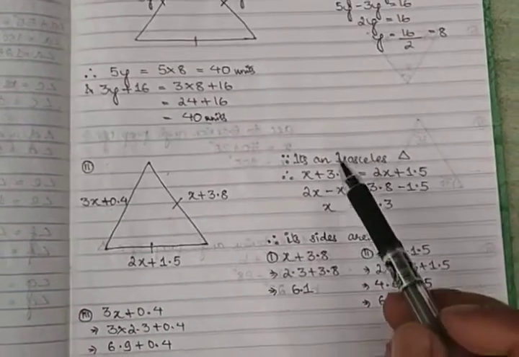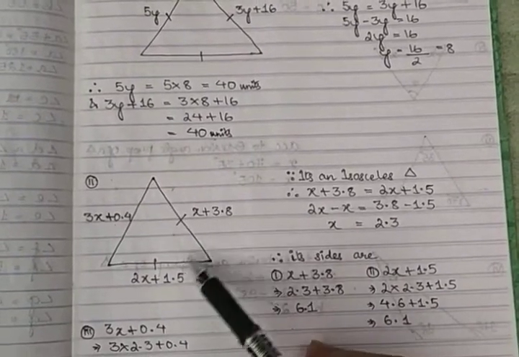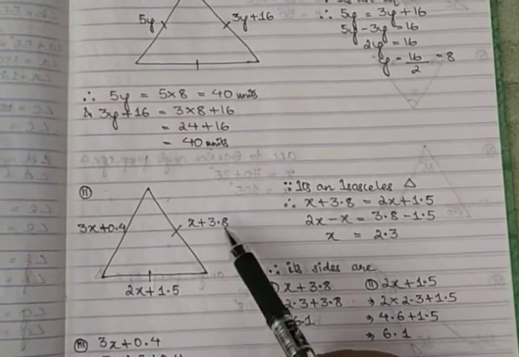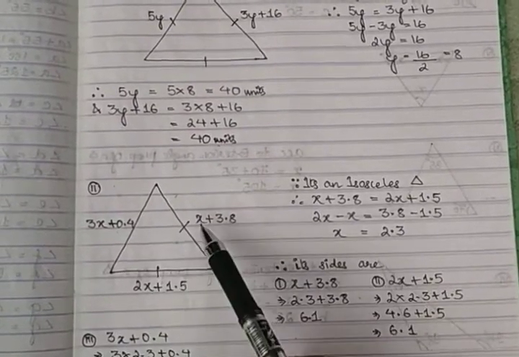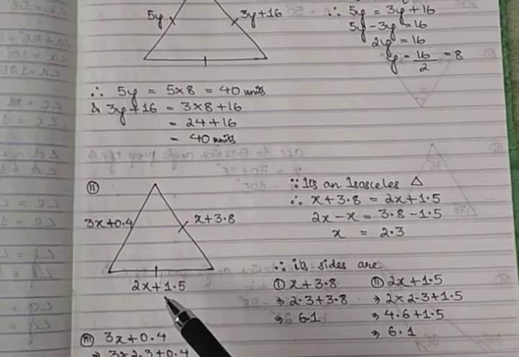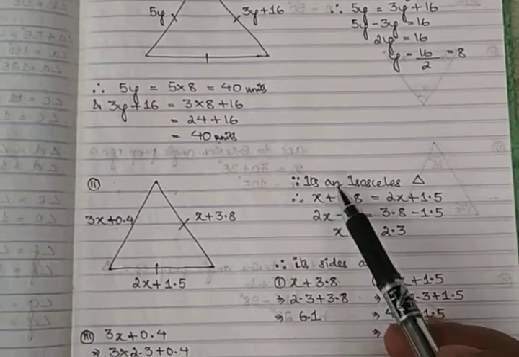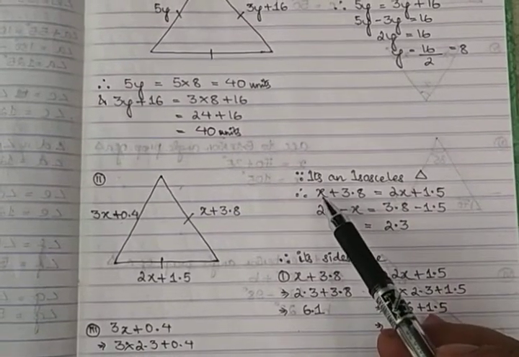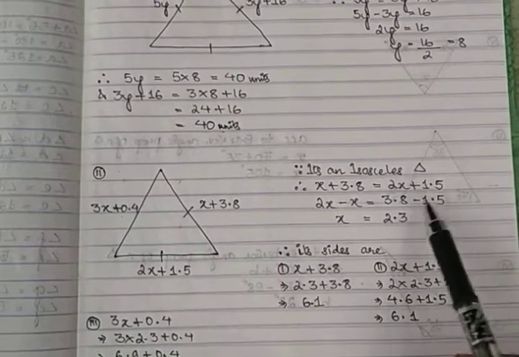So I've mentioned here, since it's an isosceles triangle, so now I know that these two sides are equal. So x, because see, the variable used was x, isn't it? See, on all the three sides the variable used was x. So first of all, what I need to find out? We need to find out the value for x, isn't it? So that is what I have done here. See, since it's an isosceles triangle, so x plus 3.8, that is this side, will be equal to 2x plus 1.5.